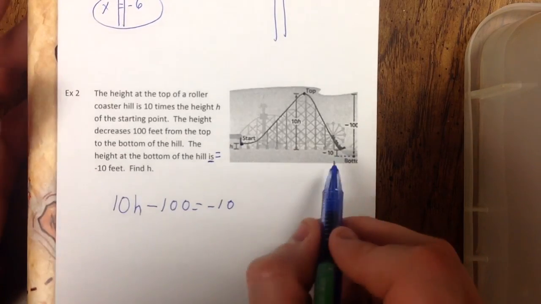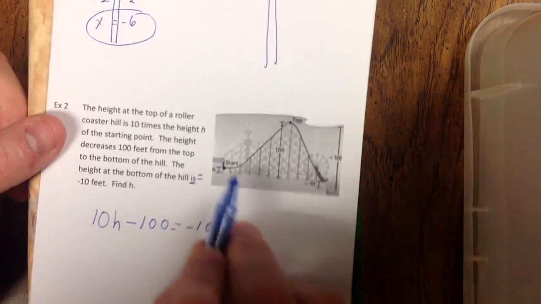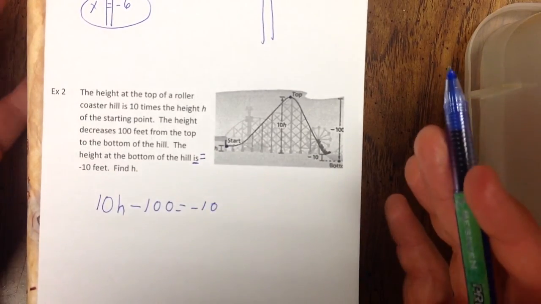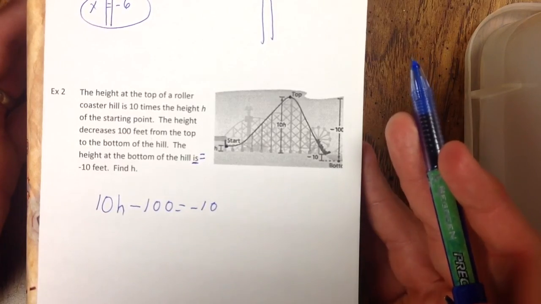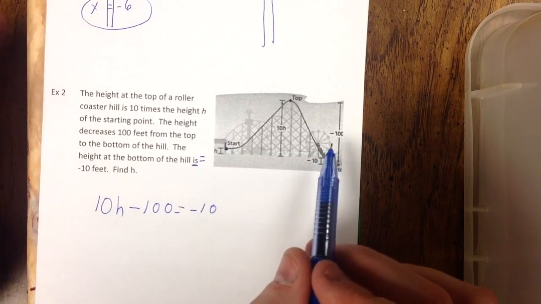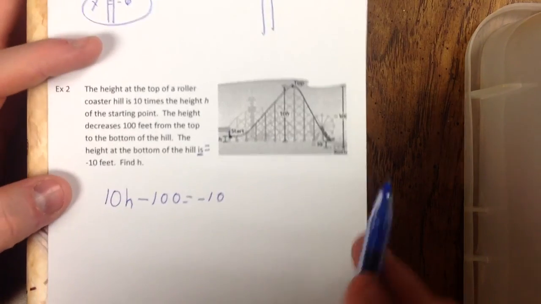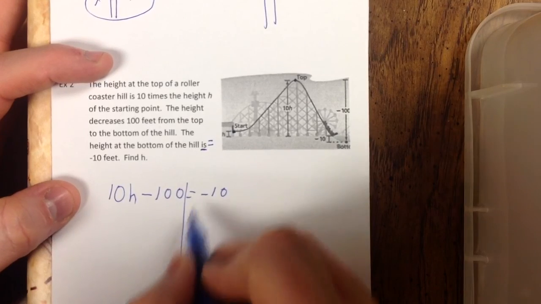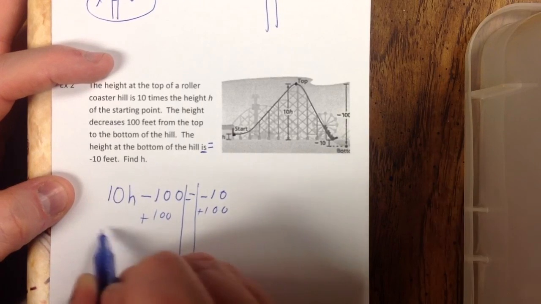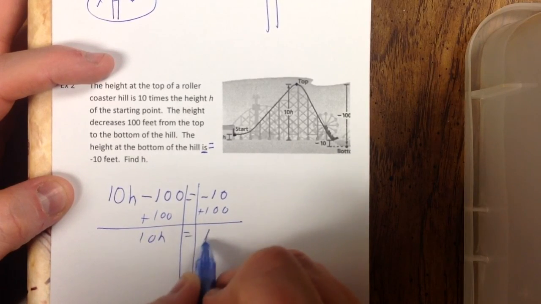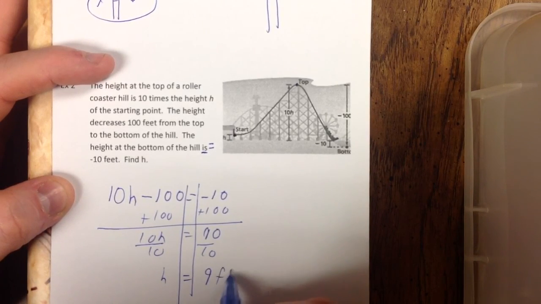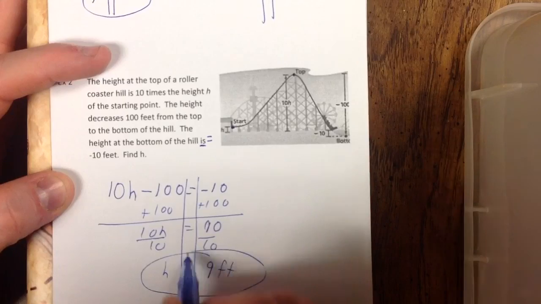And you go, what does that mean? Well, it kind of says I'm 10 feet below what I started at. So it's just 10 feet below. So we're just defining it negative 10. So don't overthink it. Don't worry about it too much. So that's what we're looking for here. So that becomes my equation. Just because it says it's negative 10, so I say plus 100, 10h equals 90. Divide by 10, and my original height is going to be 9 feet. So h is equal to 9 feet.